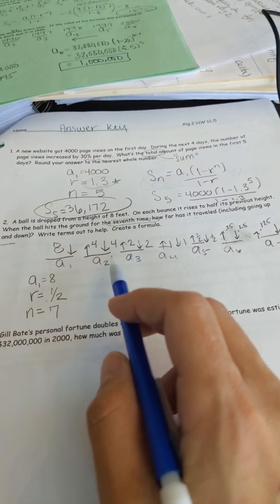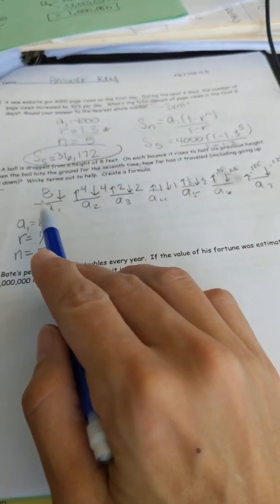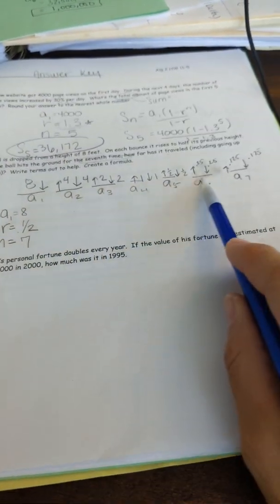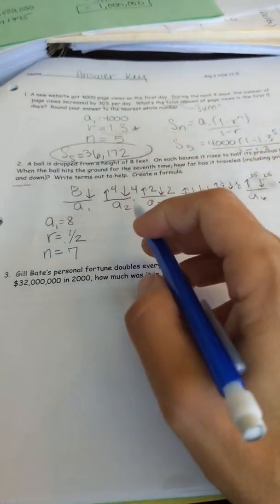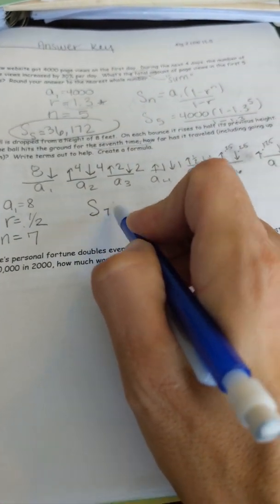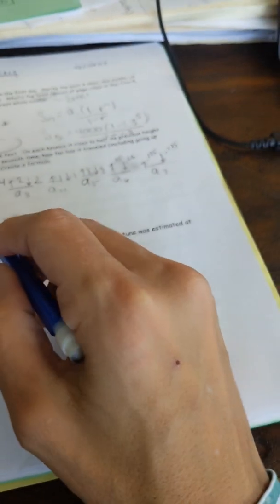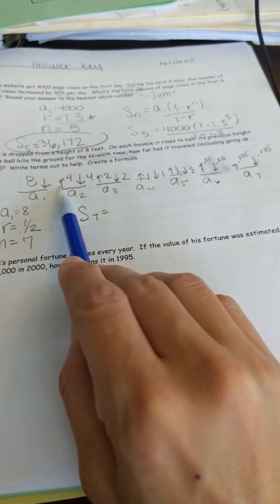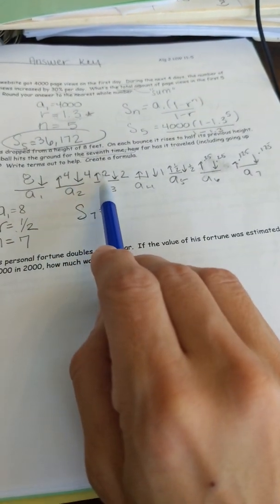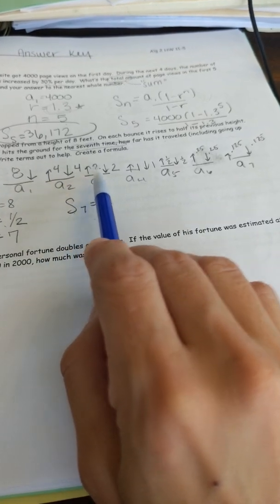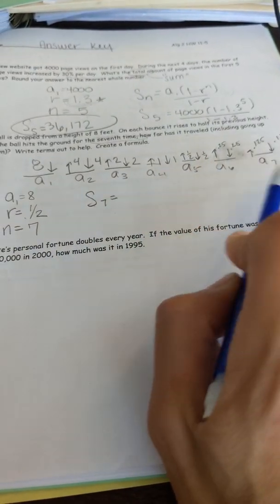Write the terms out, create a formula. Okay, so here's the deal. When we're doing the sum of all these terms, let's plug it in. I'll show you. That's only going to give 4, 8, 4, 2, 1, a half, etc.